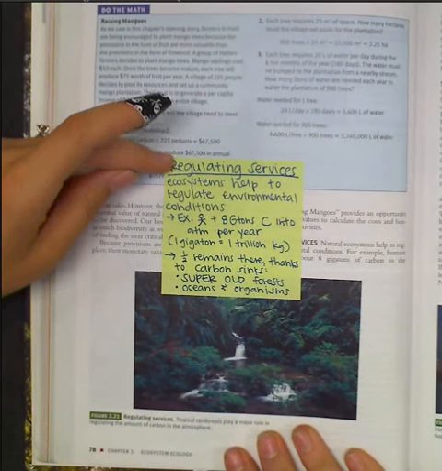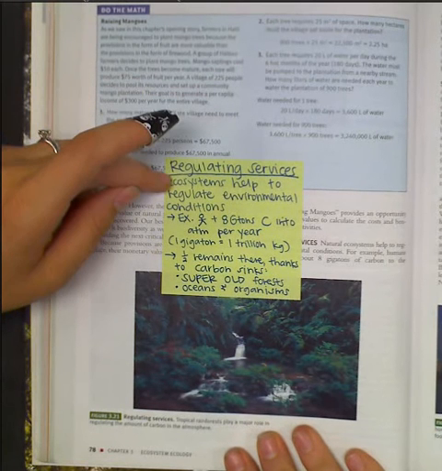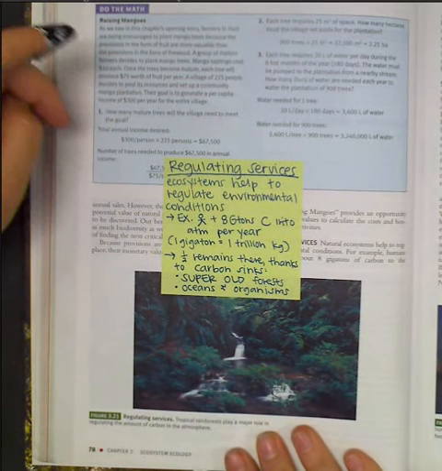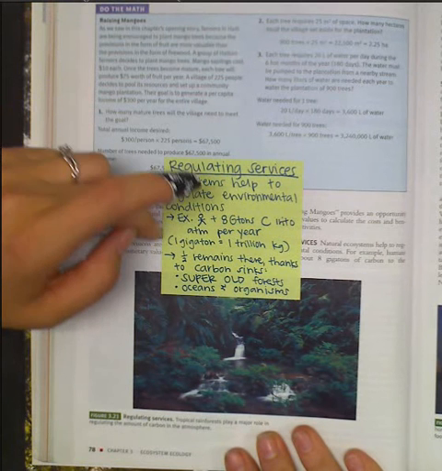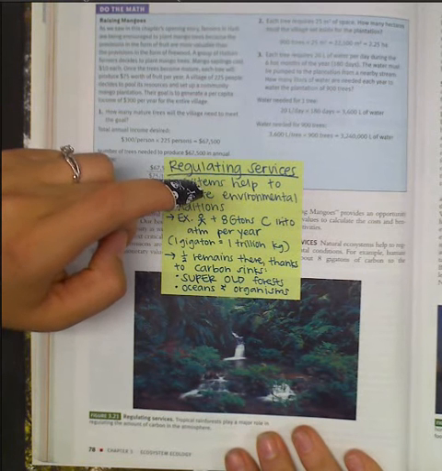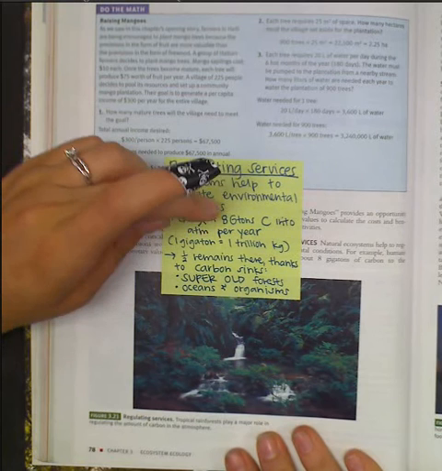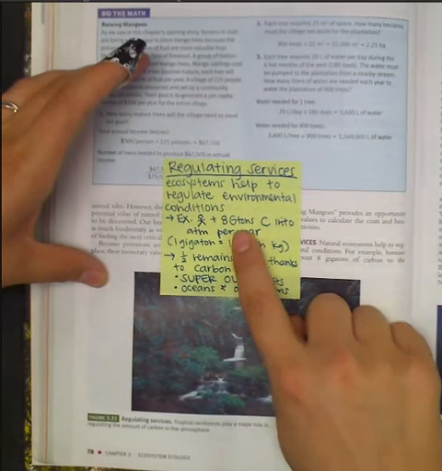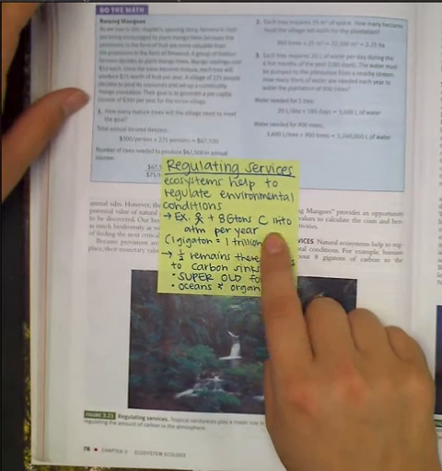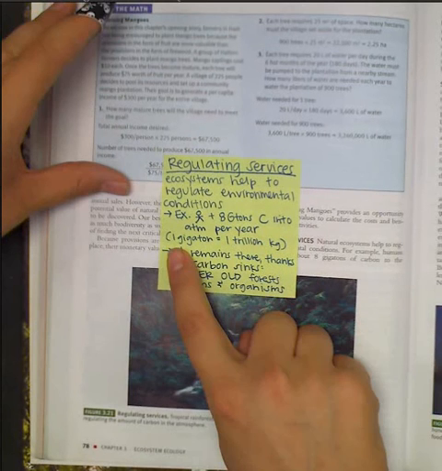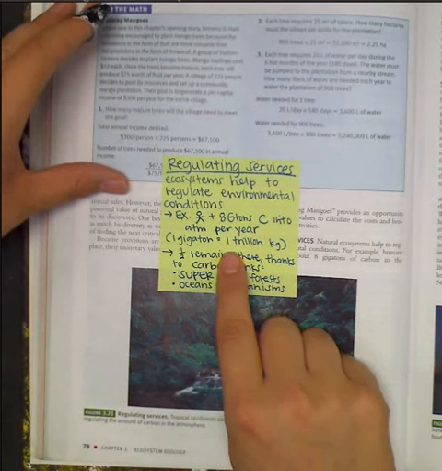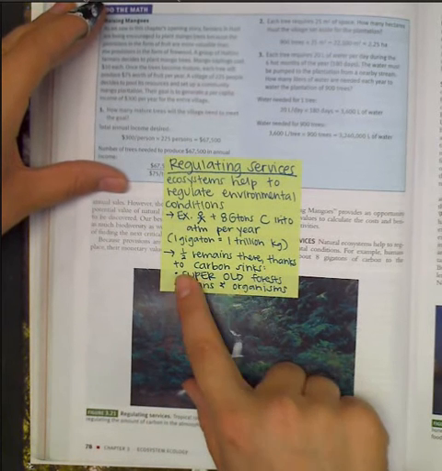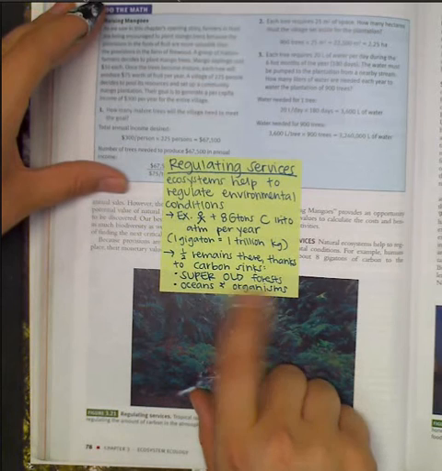Next, we have regulating services. So ecosystems help to regulate environmental conditions. We've been talking about carbon a lot with our carbon cycle. So for example, humans add 8 gigatons, yeah, the G stands for gigatons, of carbon into the atmosphere per year. Okay, and 1 gigaton is 1 trillion kilograms. Okay, now half remains there thanks to carbon sinks like super old forests and oceans and organisms.